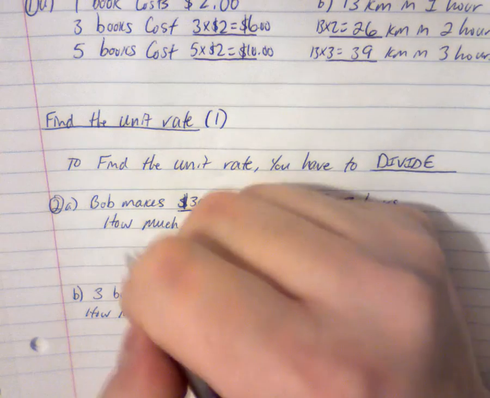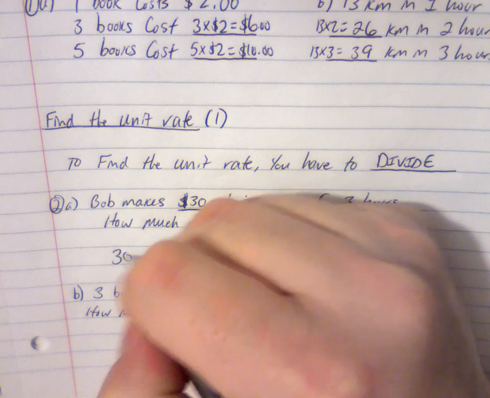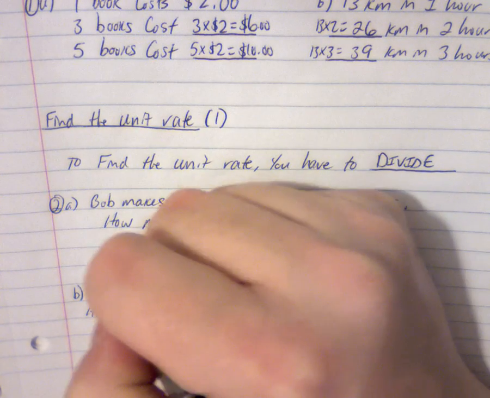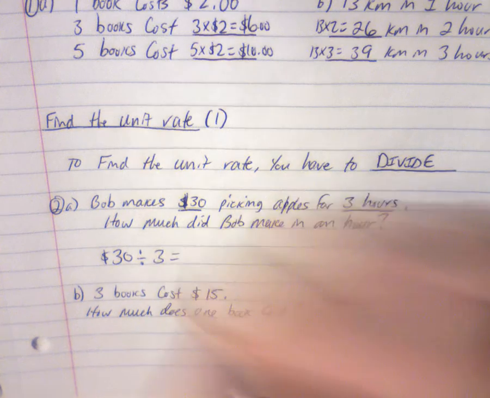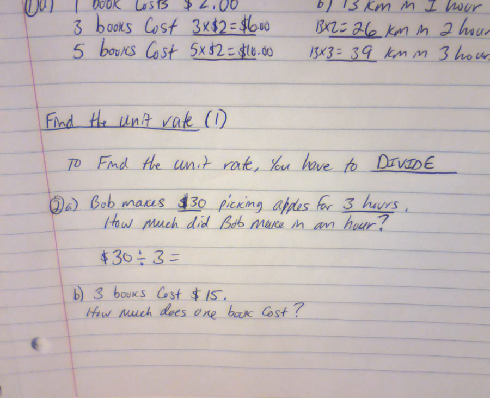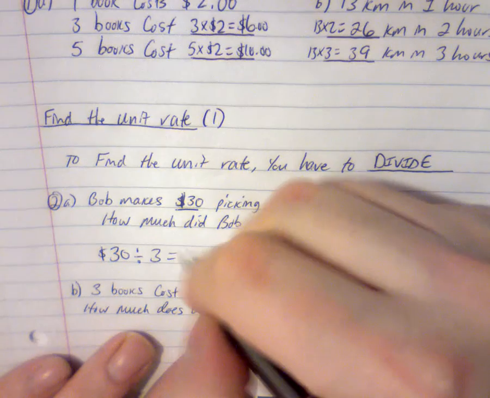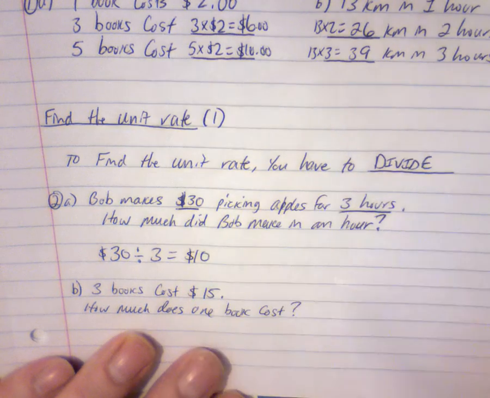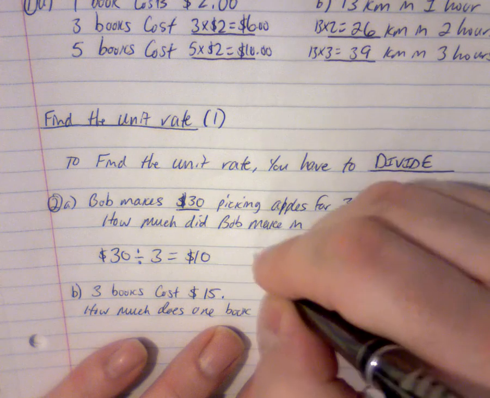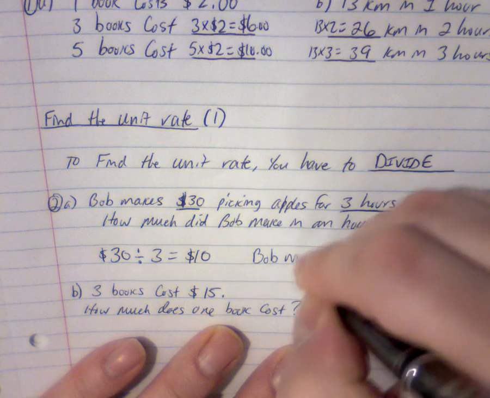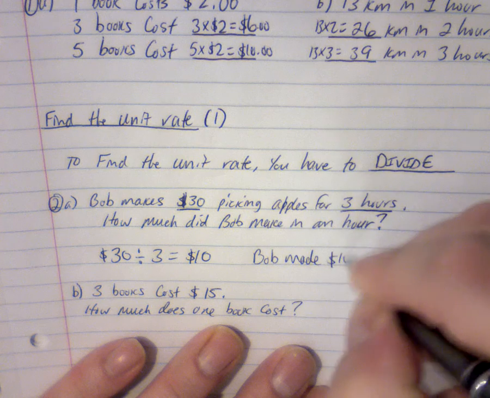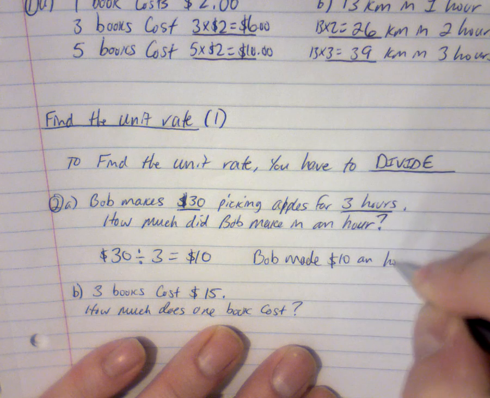Well, you take those numbers, $30 divided by 3. I count up by 3s till I get to 30. 3, 6, 9, 12, 15, 18, 21, 24, 27, 30. I have 10 fingers up, so therefore $10. So how much did Bob make in an hour? Bob made $10 an hour.